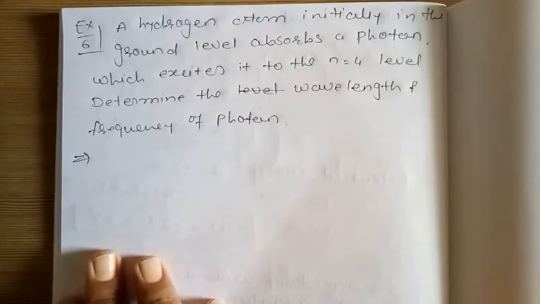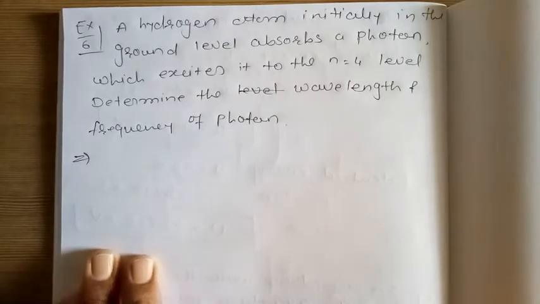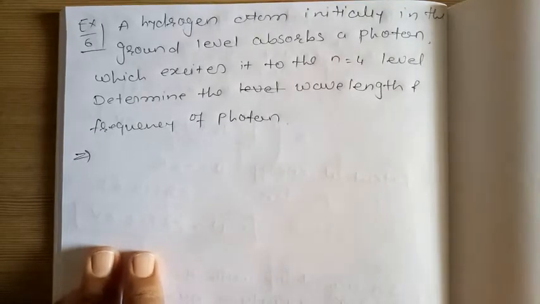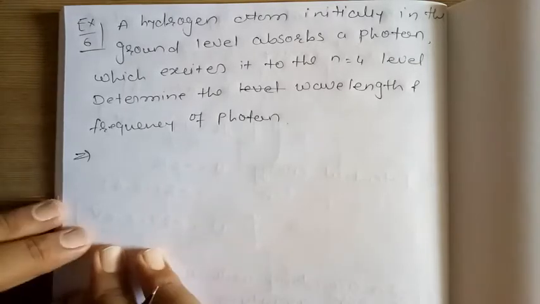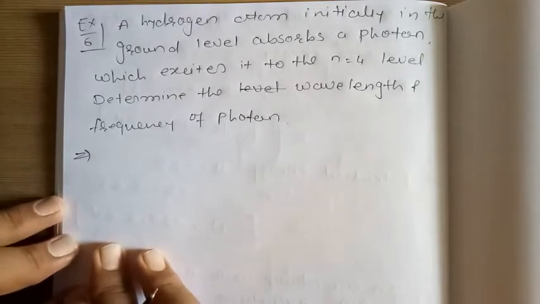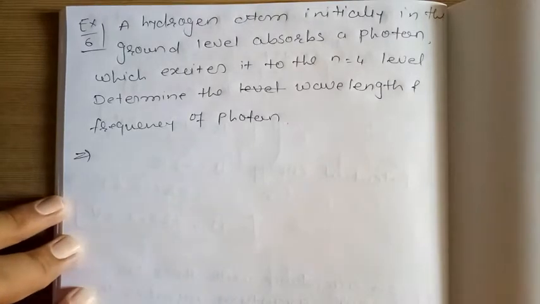But here, first of all, the hydrogen atom is initially in the ground level, and after that it absorbs a photon and excites to the n equals 4 level. Due to this energy change, because the energy varies with the various states or orbits, to find the frequency first we have to find the difference in energy. To find the energy in the different orbits, we know the formula En equals minus 13.6 upon n square.